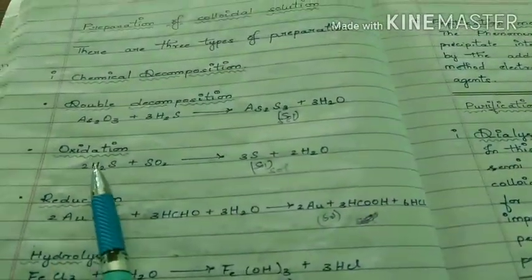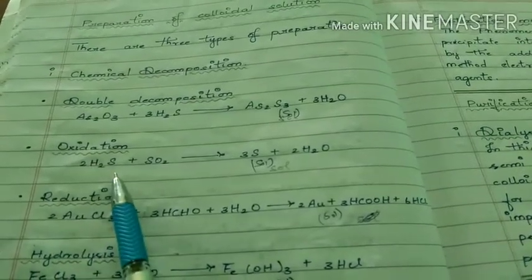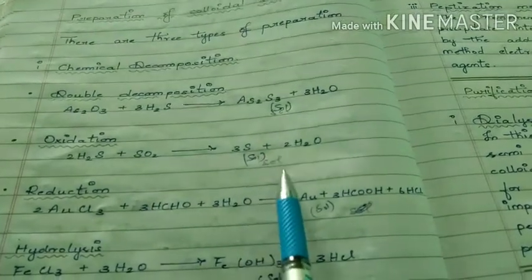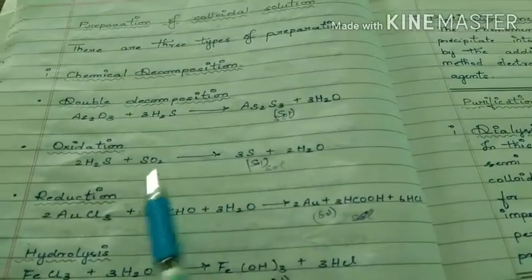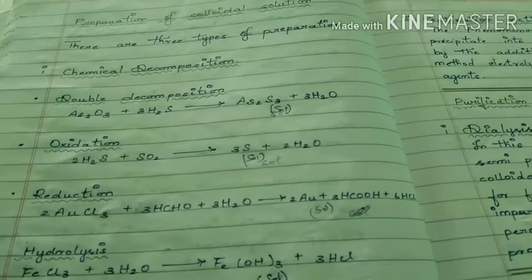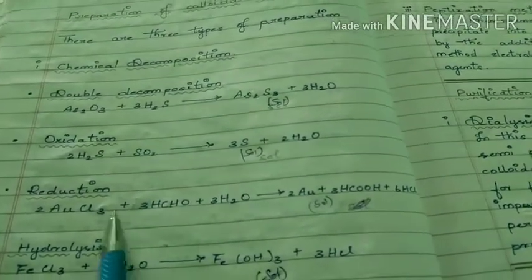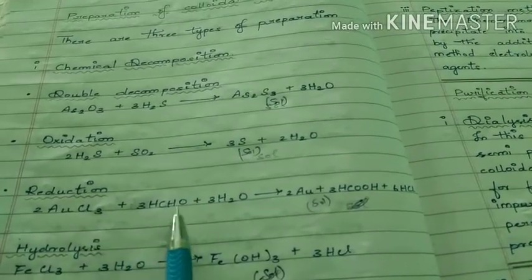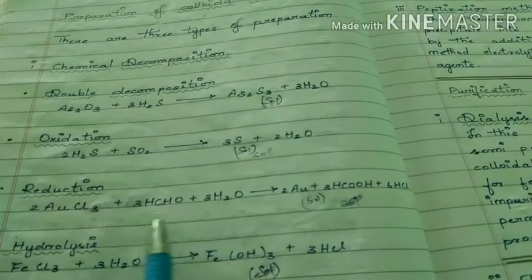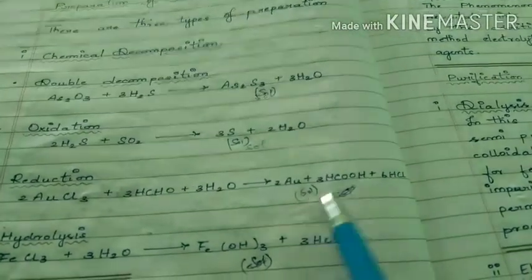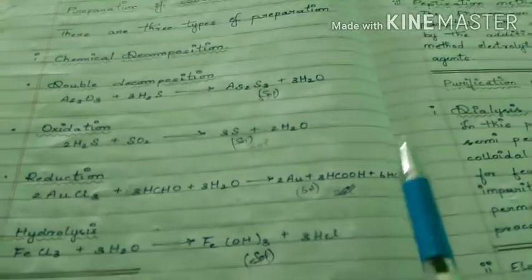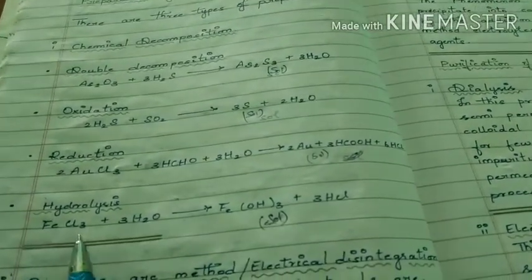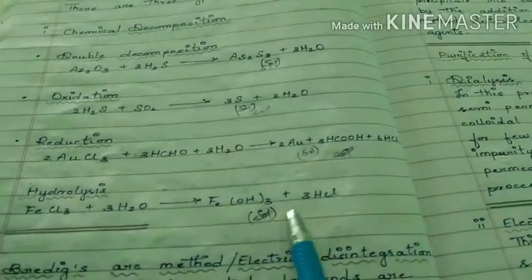One more method is oxidation. In this case, hydrogen sulfide reacts with sulfur dioxide, then we get sulfur sol. This is also one of the methods to prepare colloidal solution. Next one is the reduction method. In this case, we take auric chloride AuCl3, formaldehyde and water. When these three compounds mix with each other, we get gold sol along with formic acid and HCl. And the last one is hydrolysis. That means addition of water to ferric chloride, then we get a ferric hydroxide sol along with 3HCl.